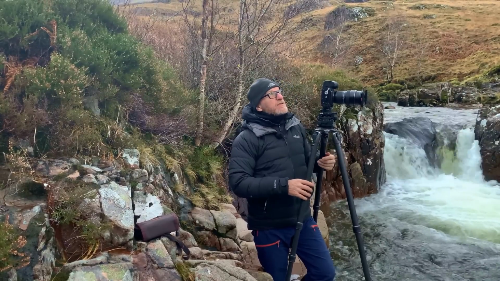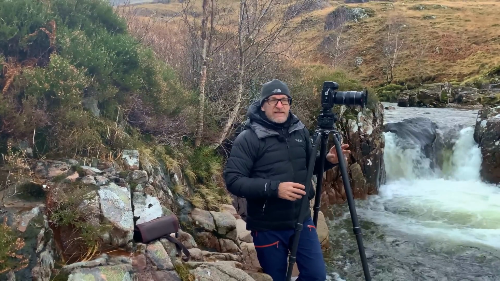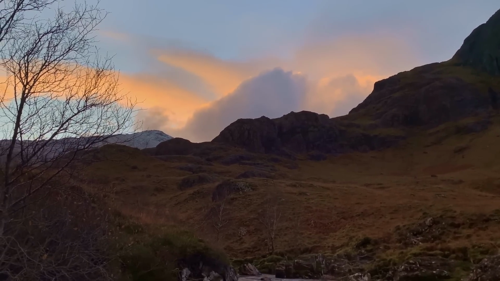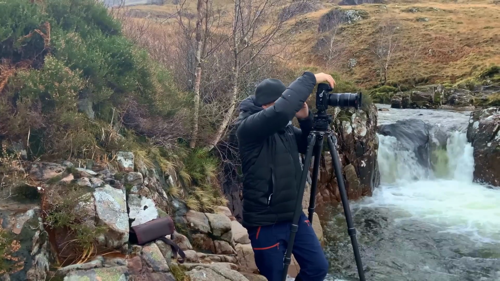So yeah, kind of interesting to see what's going to happen with the light as it develops. There's certainly some very beautiful pinky clouds. I think I'll take a shot right now.